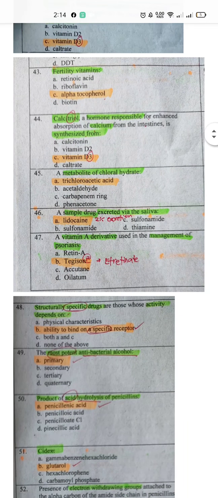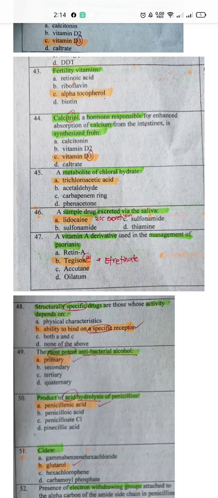Okay, number 48. Structurally specific drugs are those whose activity depends on the ability to bind on a specific receptor. So, structurally specific drugs are those whose activity depends on the ability to bind on a specific receptor.